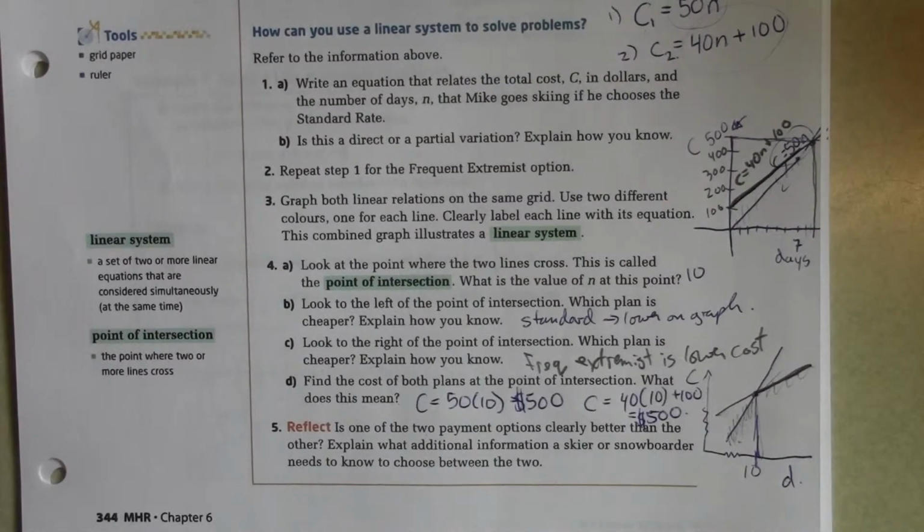Pardon, sir? Which plan's better? Oh, which plan's better? It depends on the day. So if, let's say it's 5 days, the first plan's better. If it's after 10 days, then the second plan's better. You got it. Perfect answer.